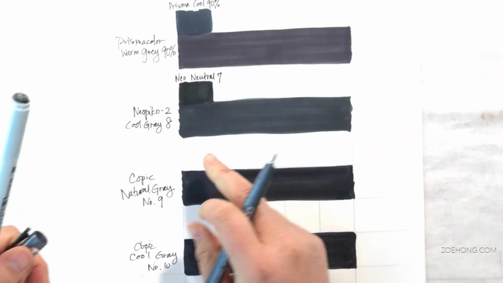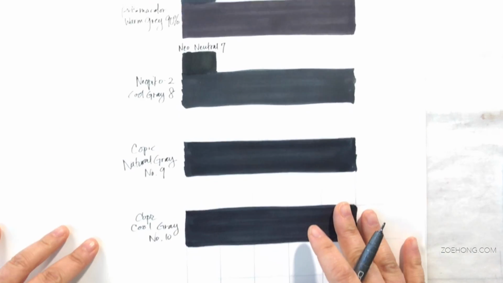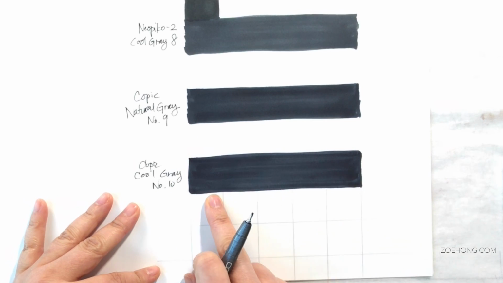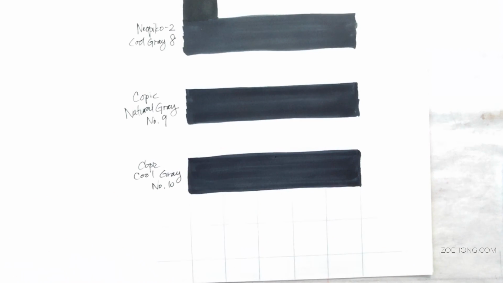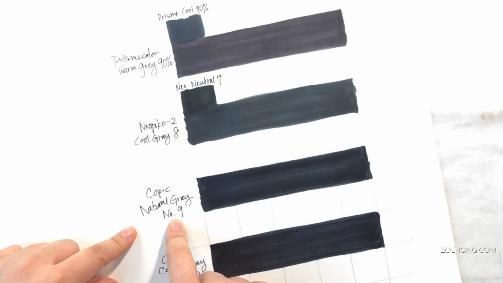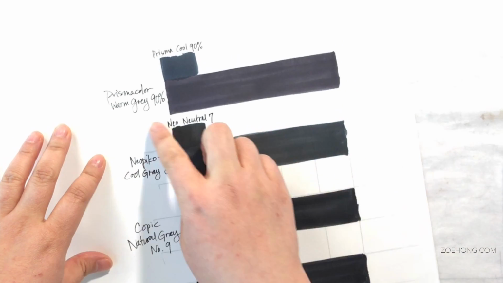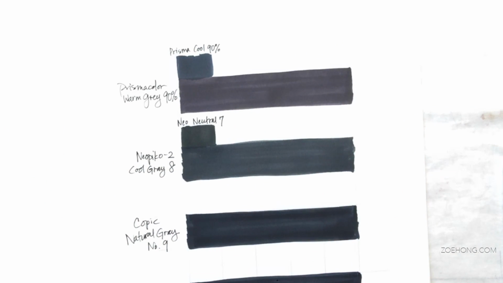What I want you to pay attention to right now is how not all 90% grays from one brand are the same in value. And not all the gray 9s and the gray 10s from another brand are the same value. You have to really look at each individual marker and test it out on its own.